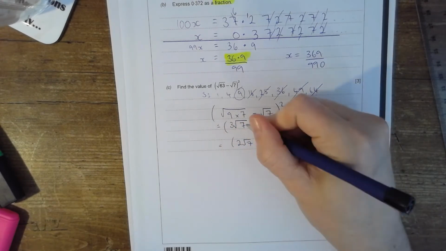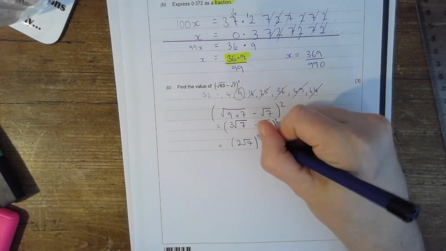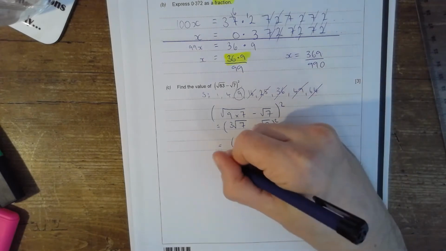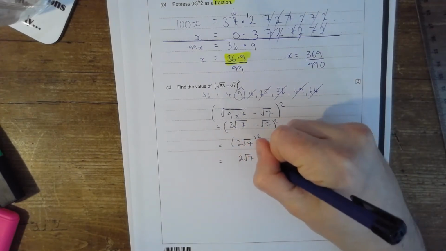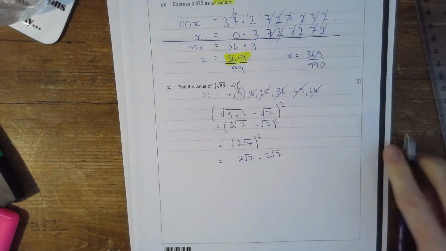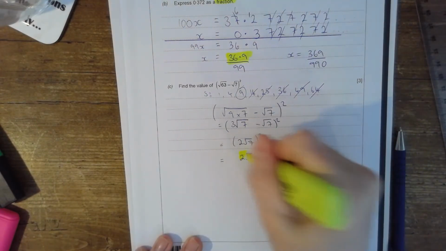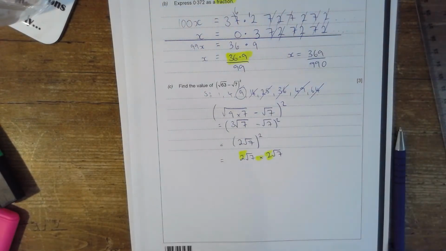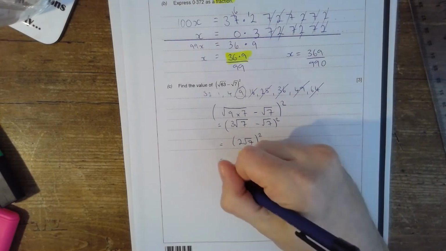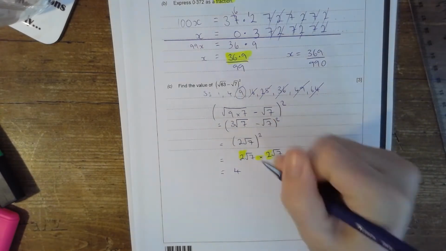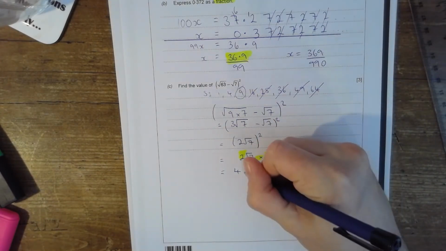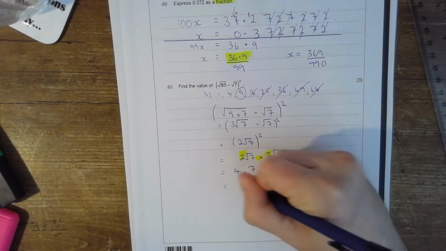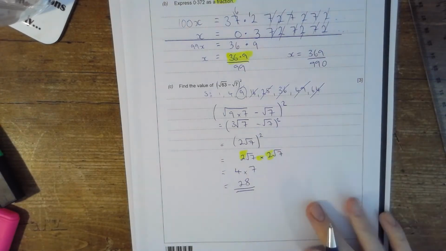It's a little bit like saying 3x take away x would be 2x. Squared means times by itself, so I'm going to now do 2 root 7 times by 2 root 7. The 2's will times each other to get 2 times 2 to get 4, or 2 squared is 4. And then root 7 times root 7 is 7, so it's just 4 times 7, which is 28.